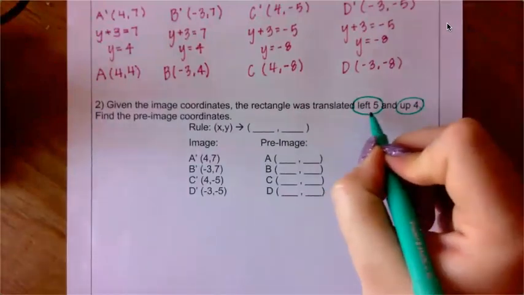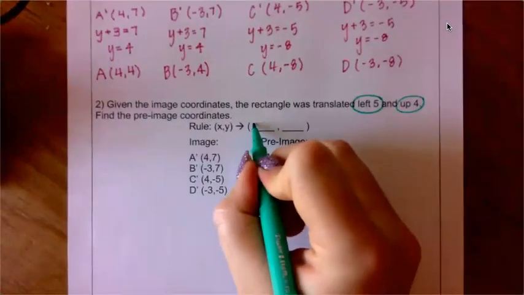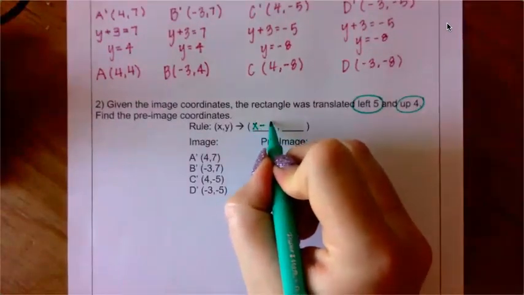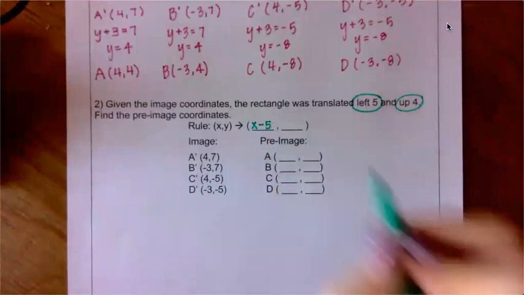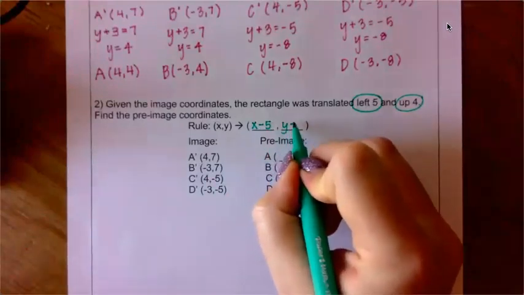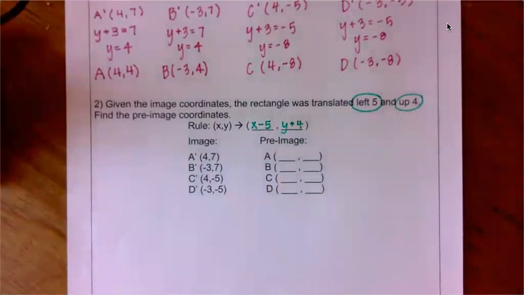Okay, so left 5, that means that my x coordinates are going to the left 5, and to go left, we subtract. Now for my y coordinates, to go up 4, we're gonna add 4. In example 1, we did a horizontal transformation or translation, which was x. In 2, we did a vertical translation, which was y. And now we're gonna have to do both of them.